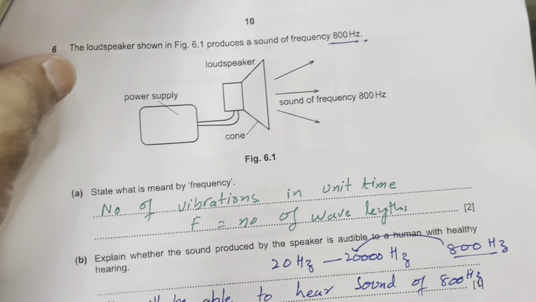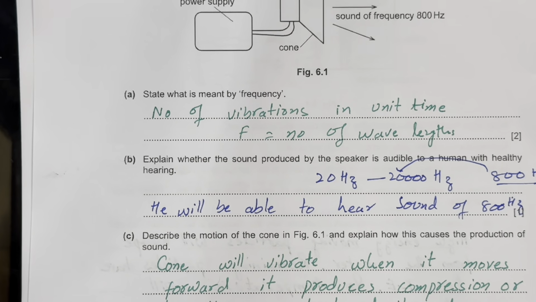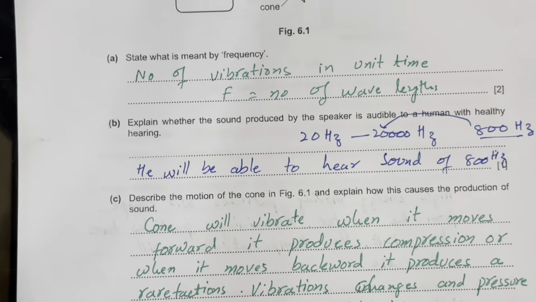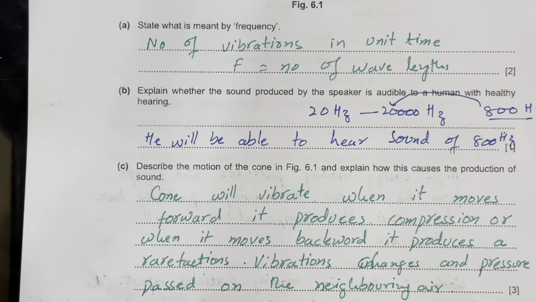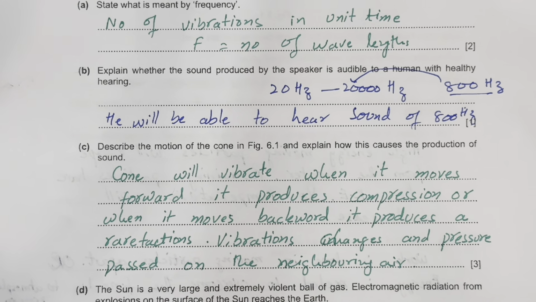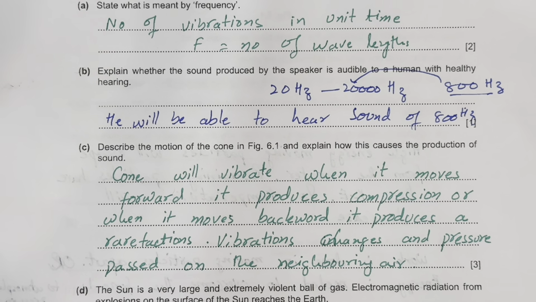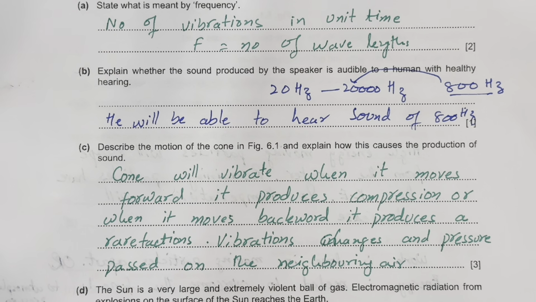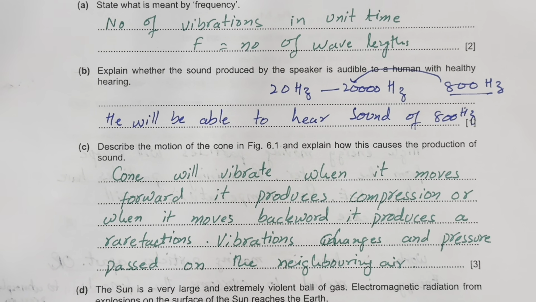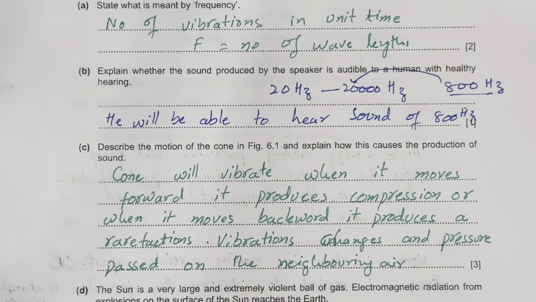Now we will move to the next part. Describe the motion of the cone in figure 6.1. Explain how this causes the production of sound. We know that sound is produced by vibration, and sound waves are longitudinal waves, which require a medium to travel, and longitudinal waves have compression and rarefaction. In compression the particles are closer, and in rarefaction the particles are apart from each other.